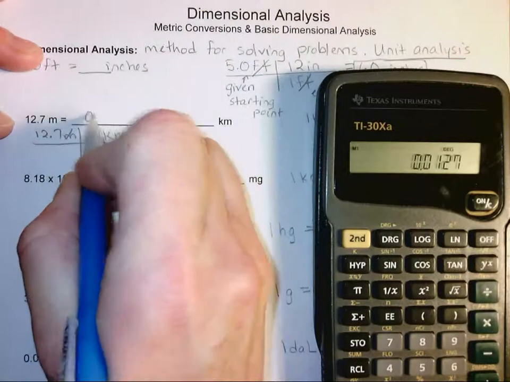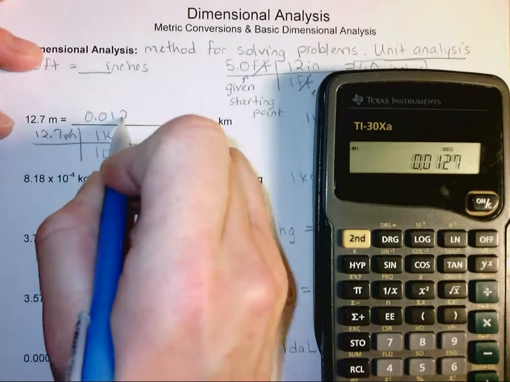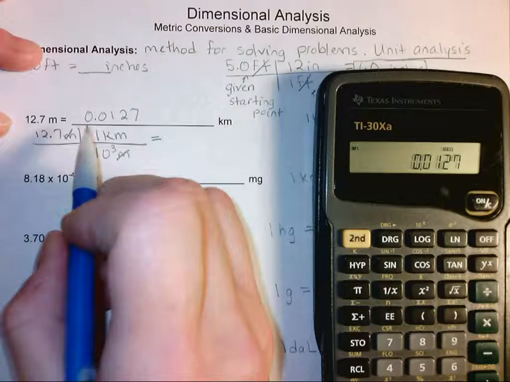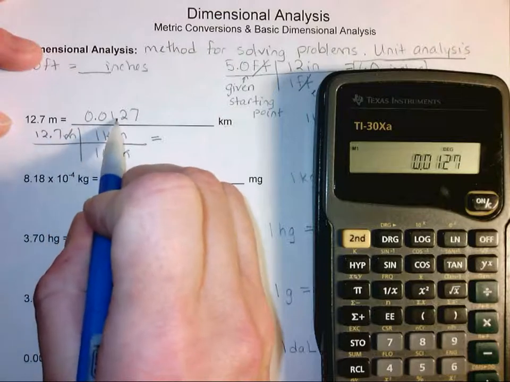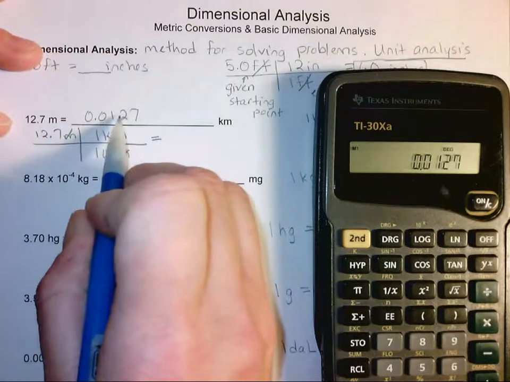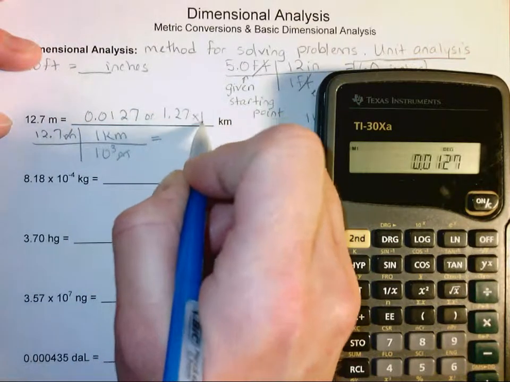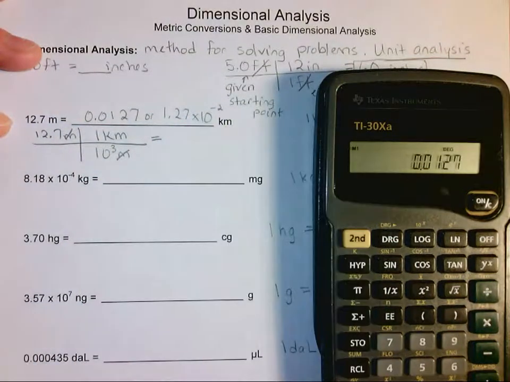So we will write 0.0127 kilometers. If I wanted that answer in scientific notation, then I can do that by hand and simply go 1, 2 places to the right. This is a very small number, so I know that's going to be a 10 to the negative 2, and the answer would be 1.27 times 10 to the negative 2.